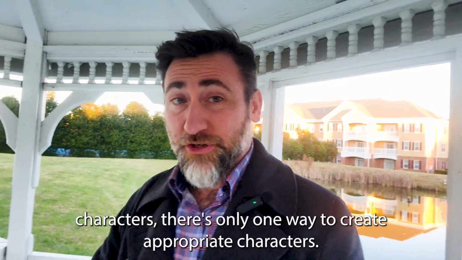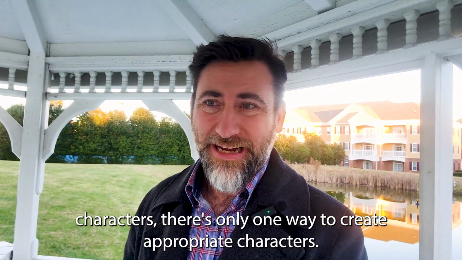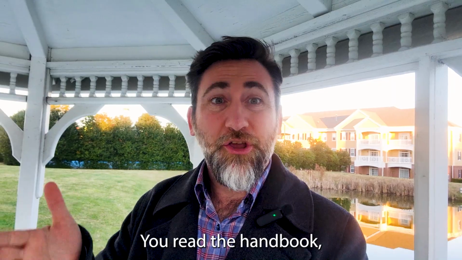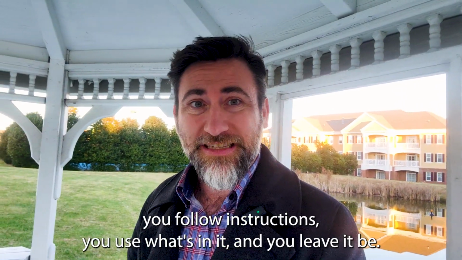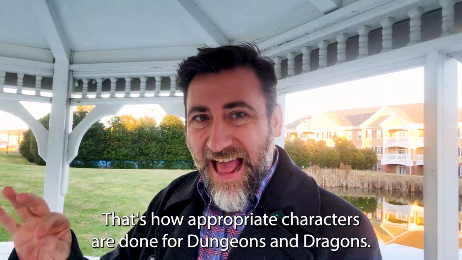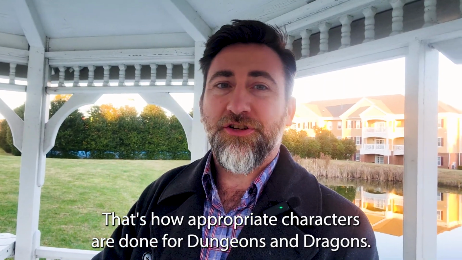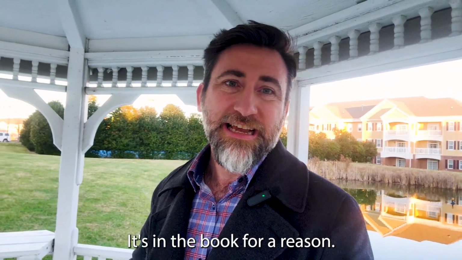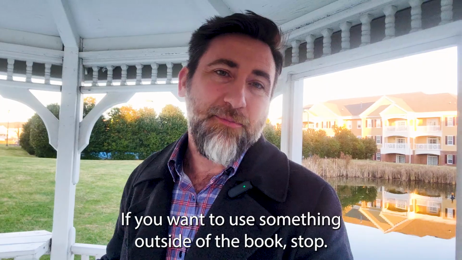If you're creating characters, there's only one way to create appropriate characters. You read the handbook, you follow the instructions, you use what's in it, and you leave it be. That's how appropriate characters are done for Dungeons and Dragons. It's in the book for a reason. If you want to use something outside of the book, stop. The book is there.